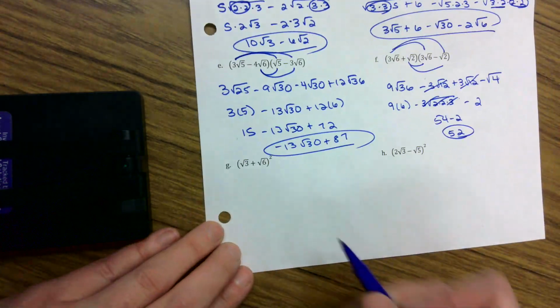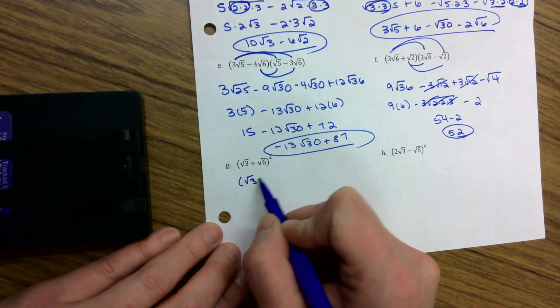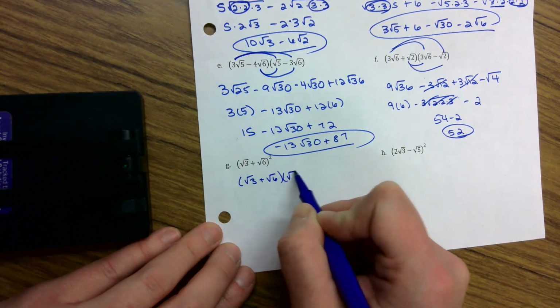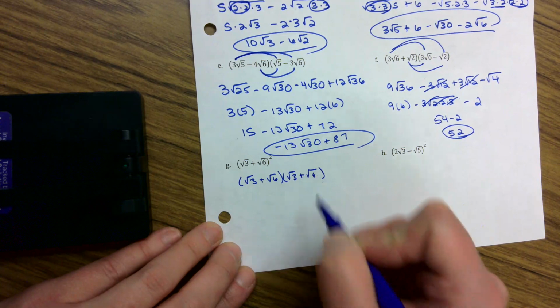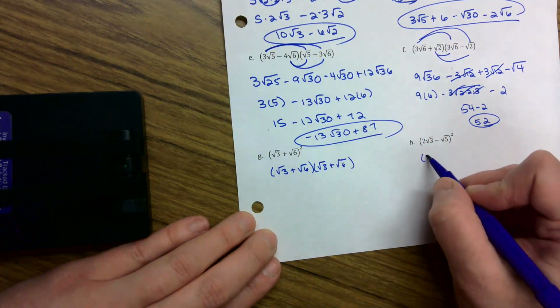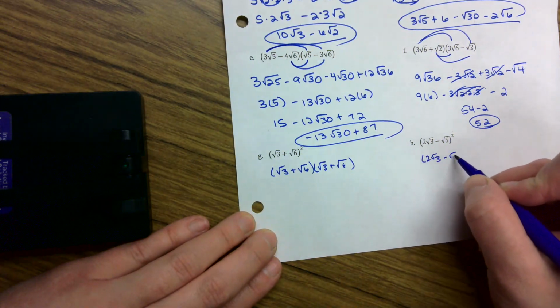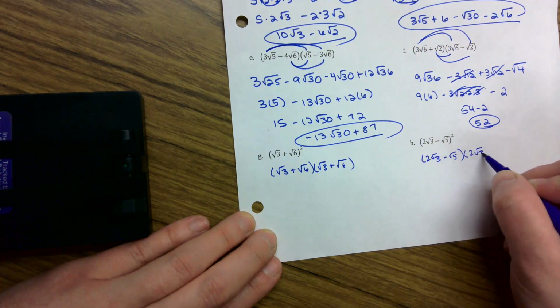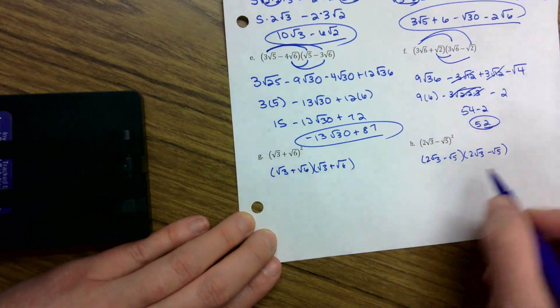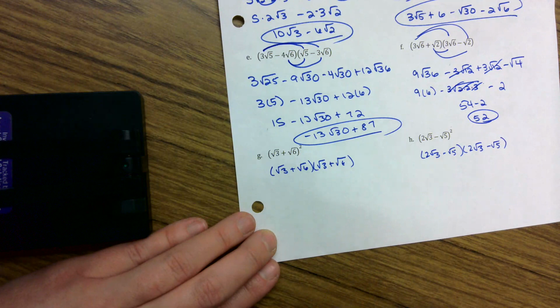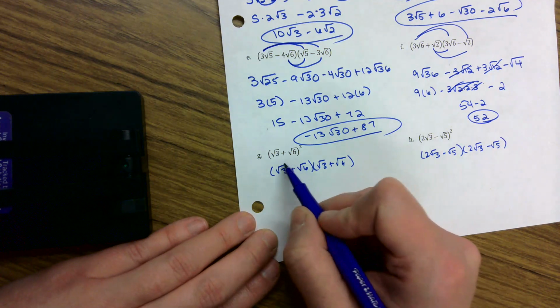Okay. These are the same thing. When something is squared, it's something times itself. Okay, it's going to be the same thing here too. When you have a quantity squared, it's that quantity times itself. Expand it and then go ahead and FOIL. I want you to pause the video and I want you to try it yourself.